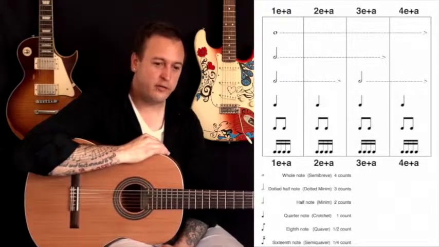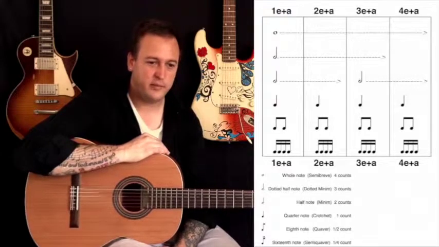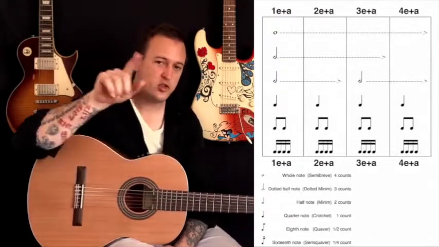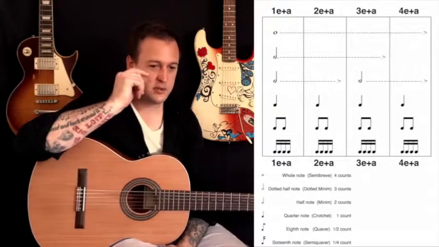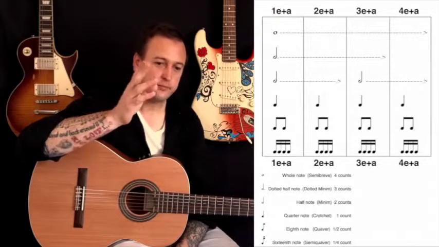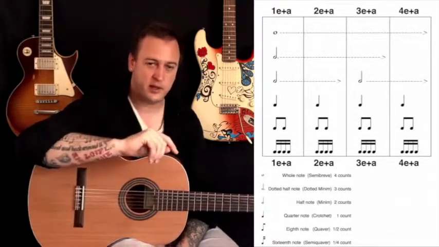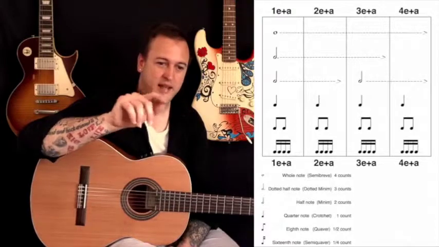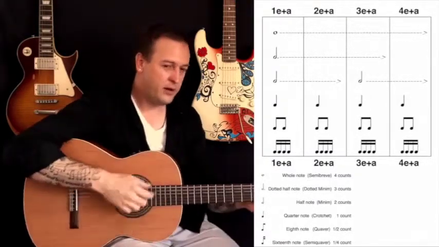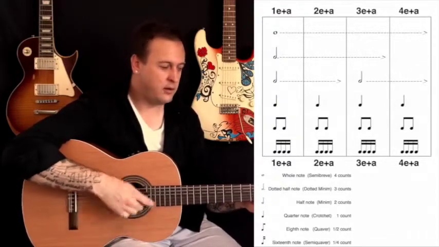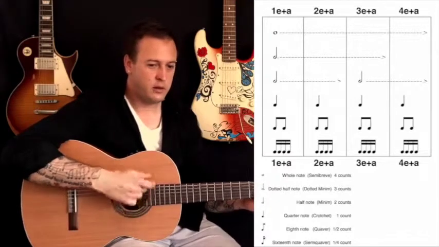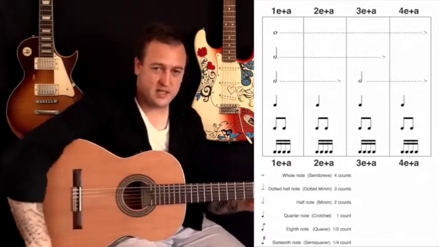You've got now 4 little golf sticks in each column, and they're all joined together as well. Now they're not joined together with a line, they're joined together with 2 lines. So it says we are now playing 4 notes for the price of 1 count. So you've got your 1E and a 2E and a 3E and a 4E and a. That is a 16th note.